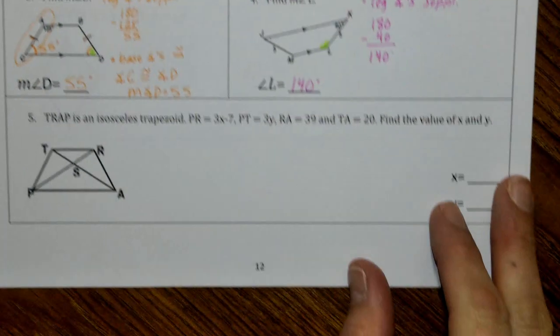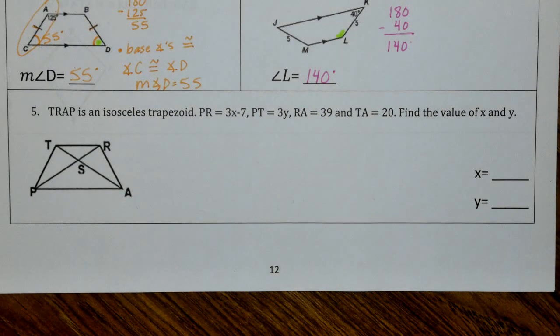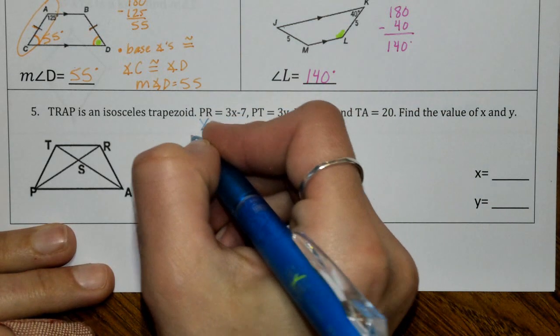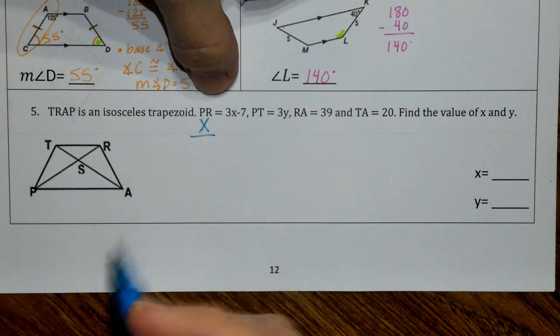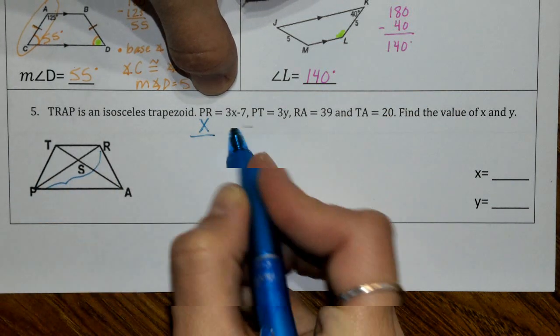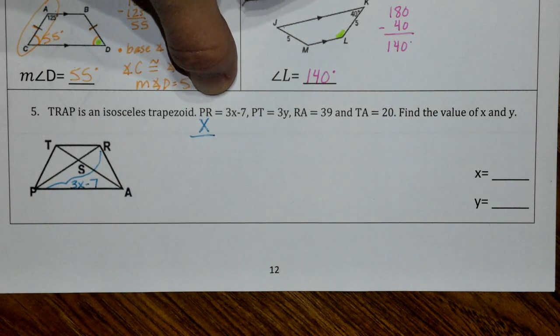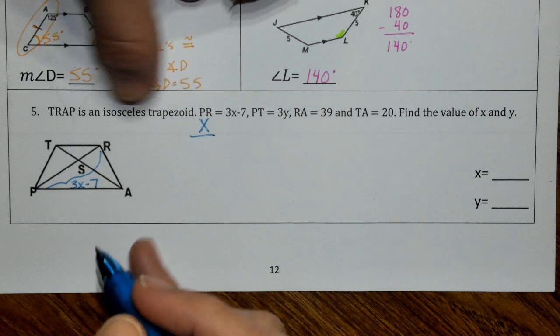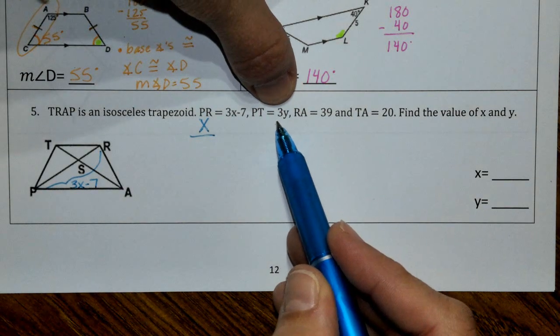Now, on number 5, we're going to have to do two different processes because we're going to solve for x and we're going to solve for y. So let's take a look first at solving for x. All right, this is my solving for x section. We're seeing here that PR, from P to R, right here, is going to be 3x minus 7. I'm going to skip this y real quick.